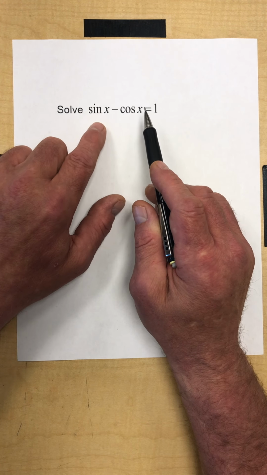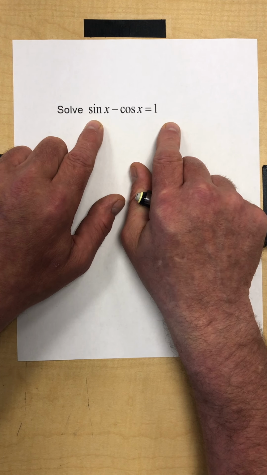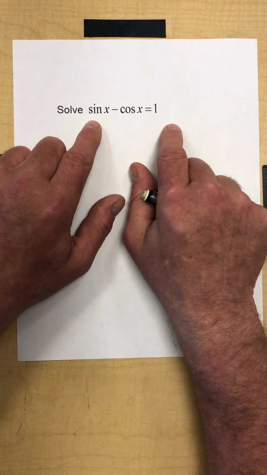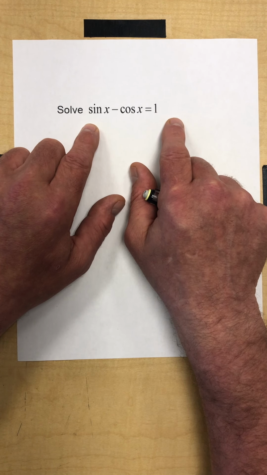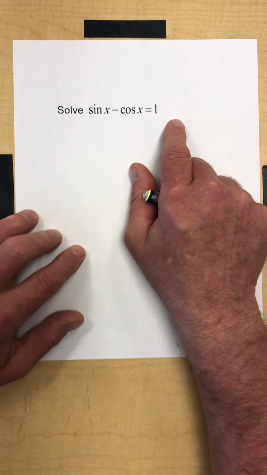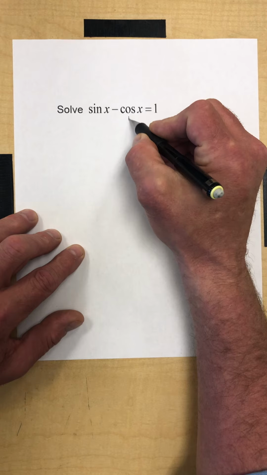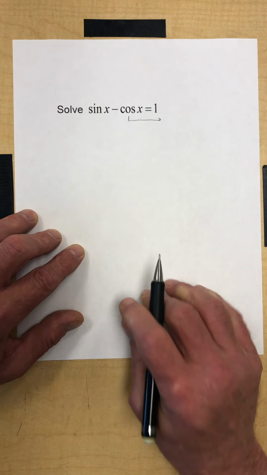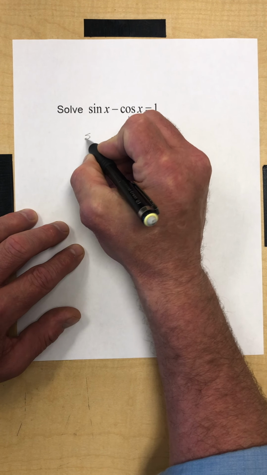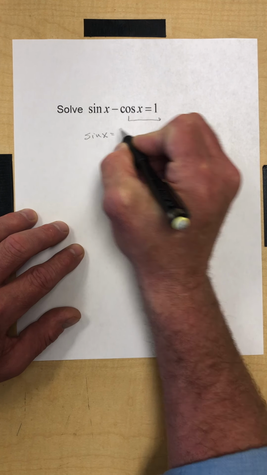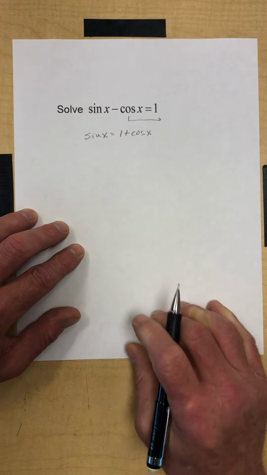Okay, so why not isolate sine on one side and cosine on the other and separate them? And therefore, when we square both sides, we're going to get a sine squared on one side and a cosine squared on the other side. So one of these two has to move over to the other side. I'm going to choose to move this guy over because then I'll have less negative signs. So when I move that over, I get sine of x equals 1 plus cosine of x.